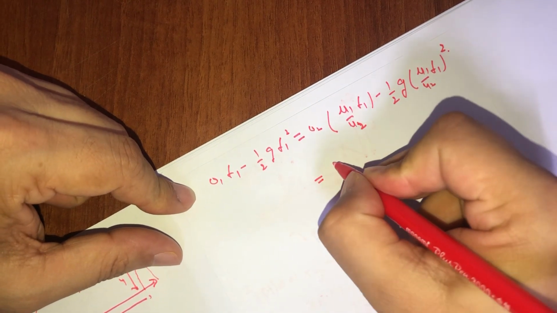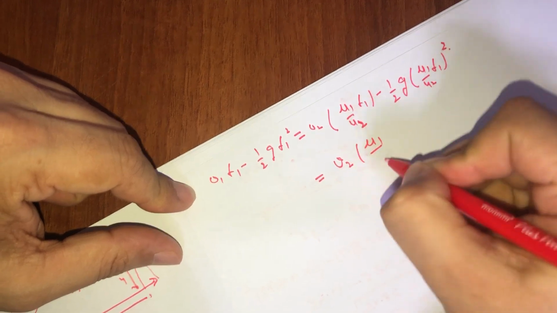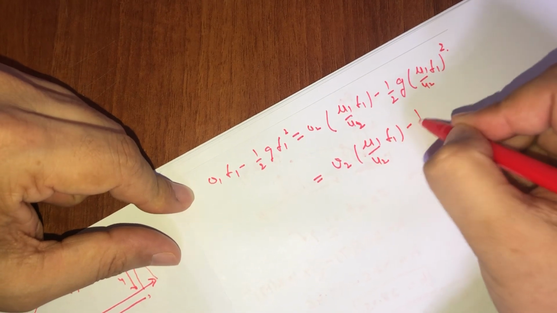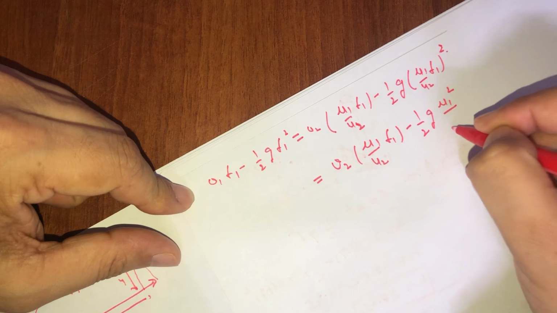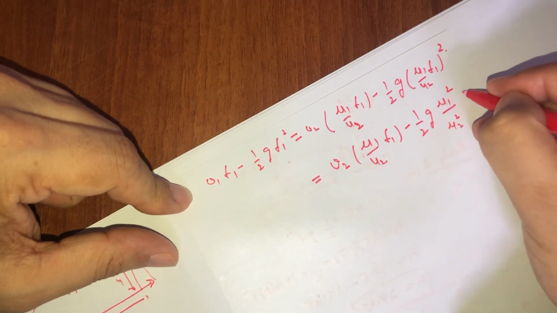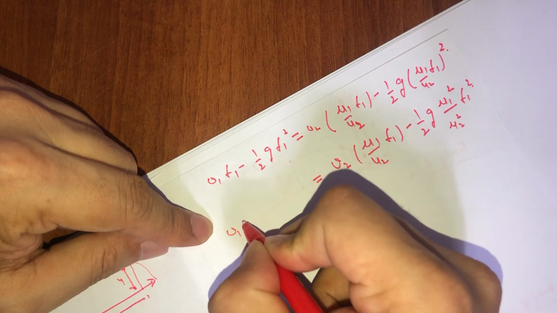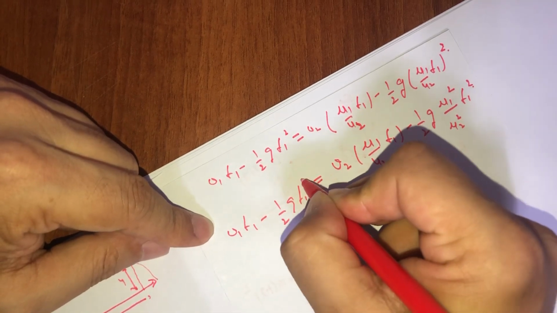We can write this as v2 u1 by u2 t1 minus 1/2 g u1 square by u2 square t1 square, which is equal to u1 t1 minus 1/2 g t1 square.